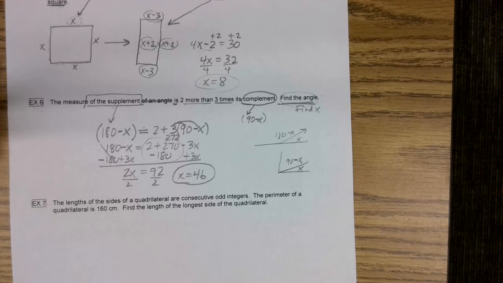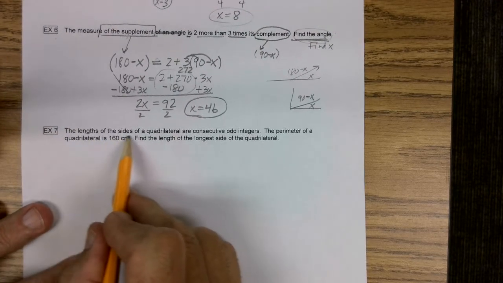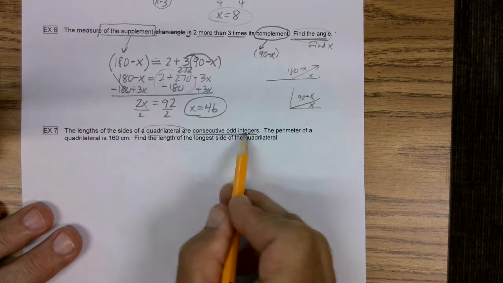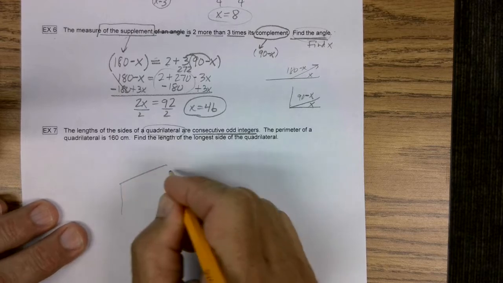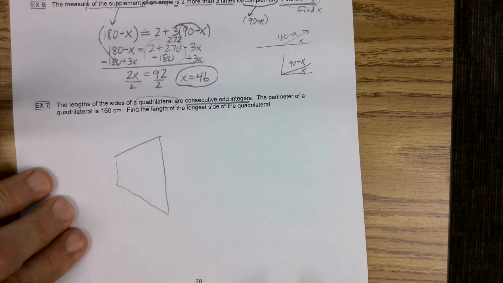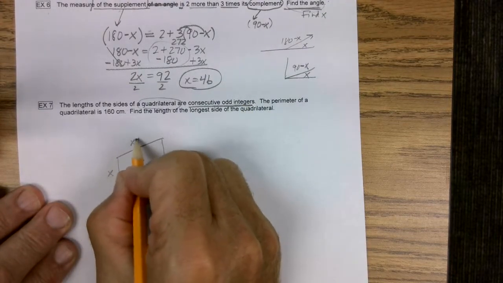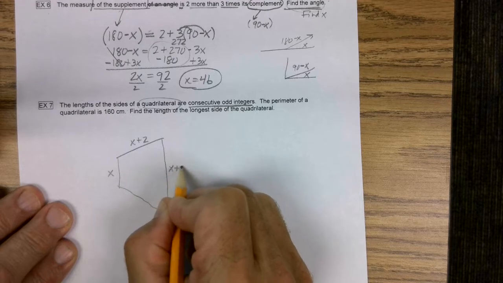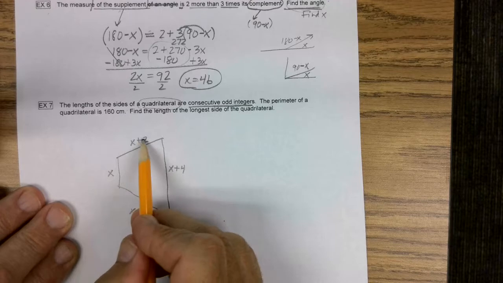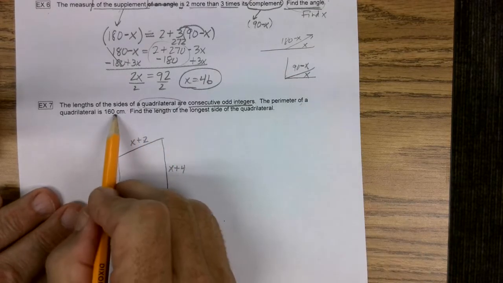All right, last few seconds of this lesson. The lengths of the sides of a quadrilateral are consecutive odd integers. All right, so I need 1, 2, 3, 4. This is not going to be perfect, you guys. But that means this is x plus 2, this is x plus 4, and this is x plus 6. This is like 3, 5, 7, 9. The perimeter of the quadrilateral is 160.